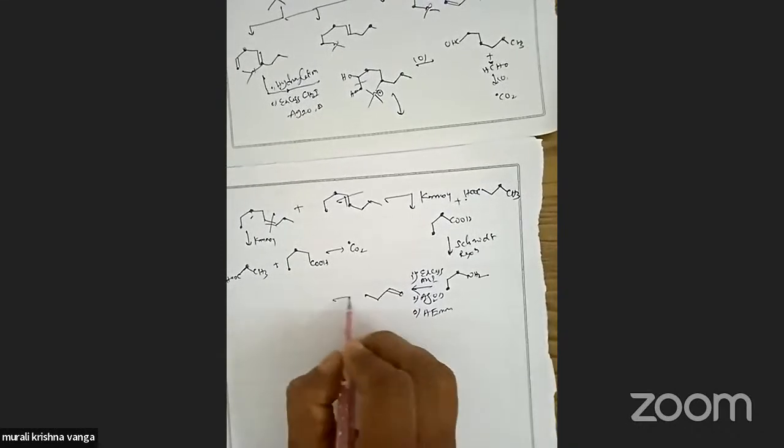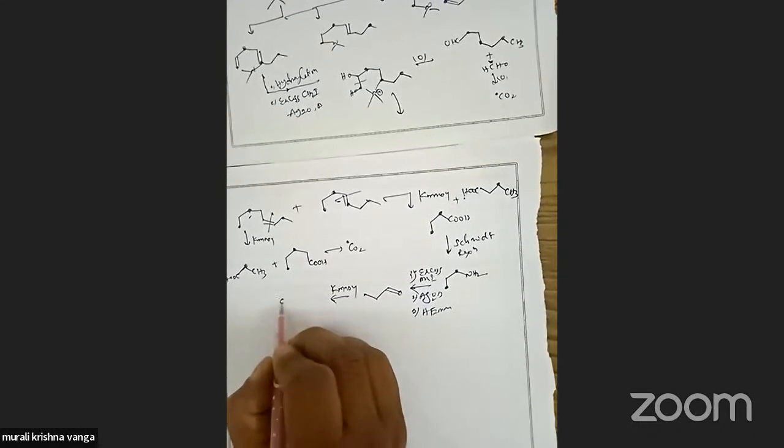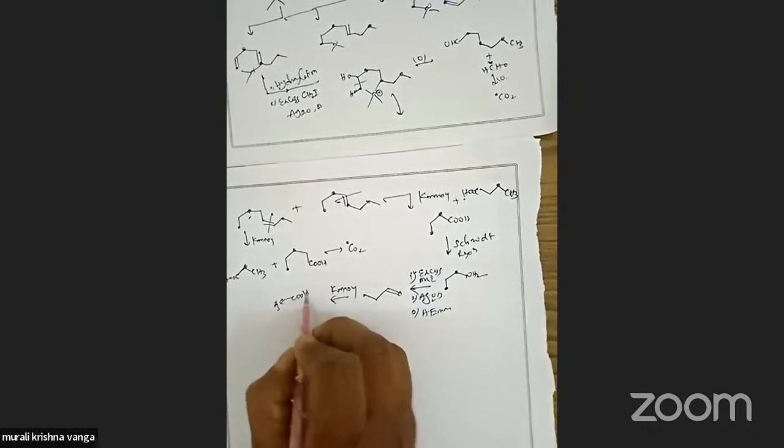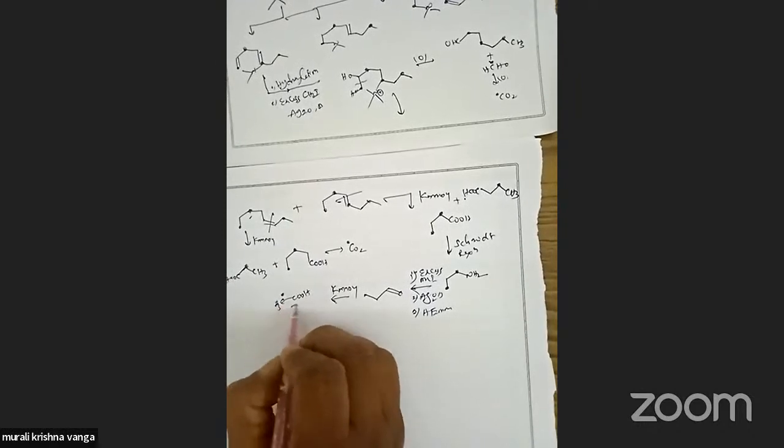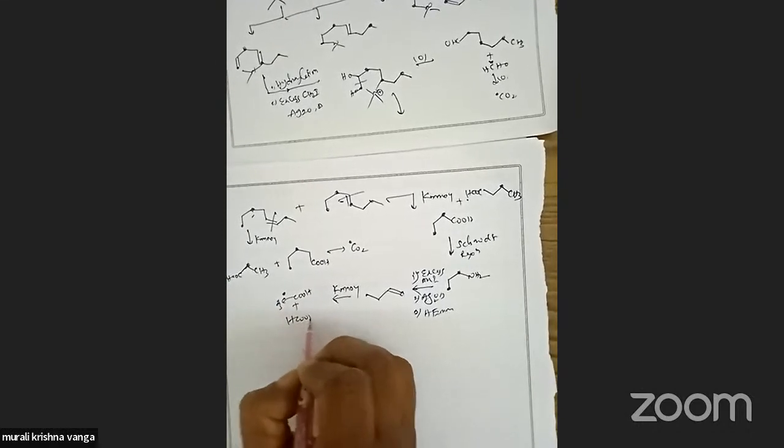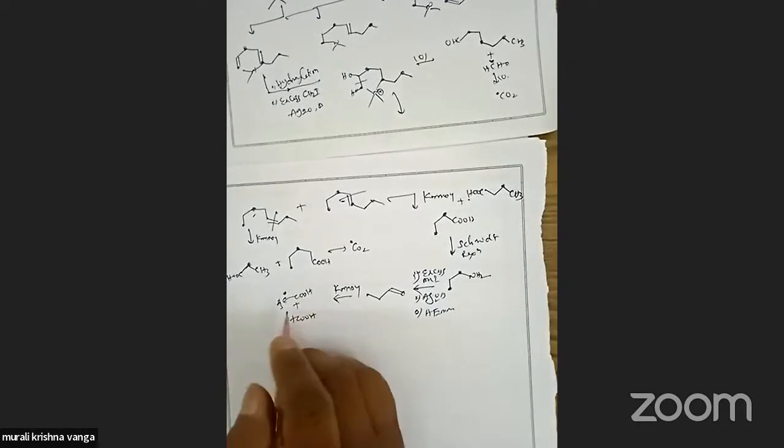This double bond undergoes KMnO4 oxidation, giving acetic acid and formic acid. With further oxidation, we get water and carbon dioxide. So these are the products. This is the chemical degradation method.